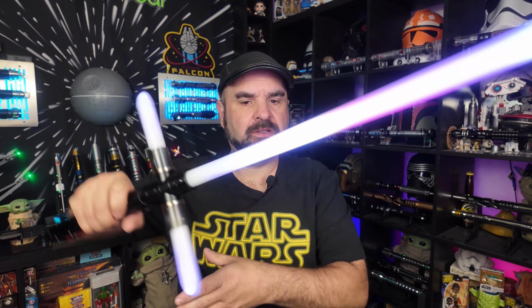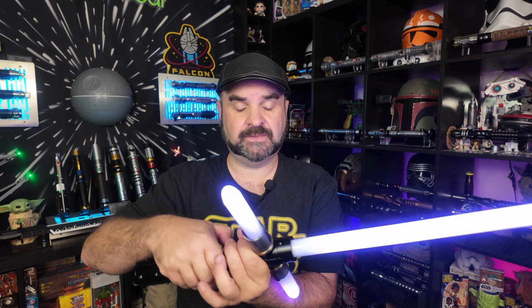And then it automatically stops. And then while in battle mode, if I use blaster block and I swing the saber right after, it'll do multi-block mode. And then I can hold the button, swing it, and it stops.